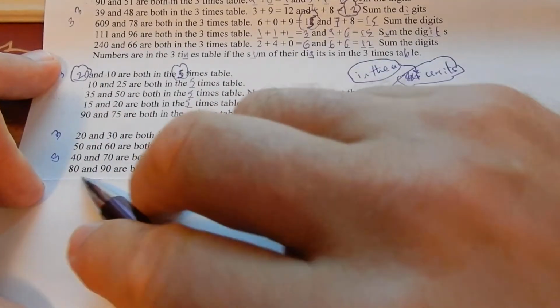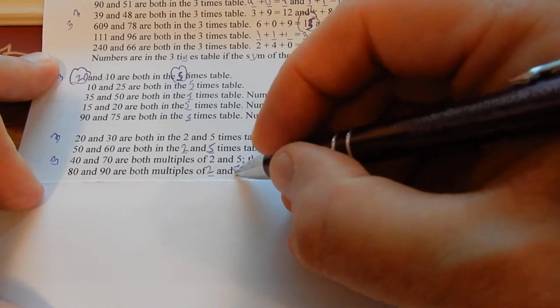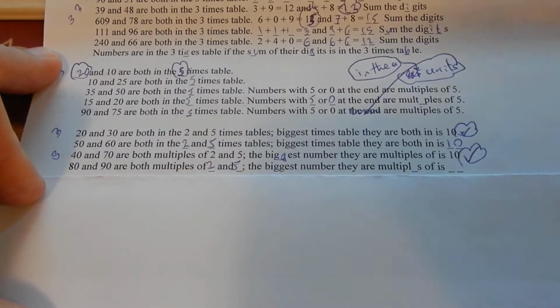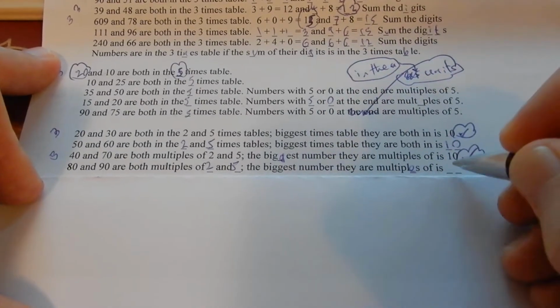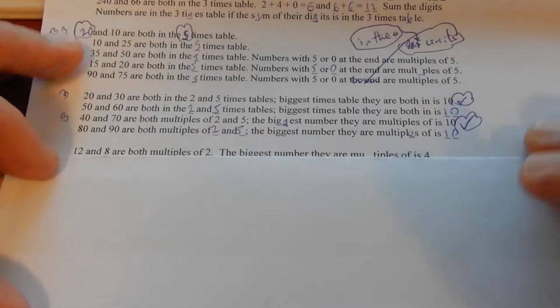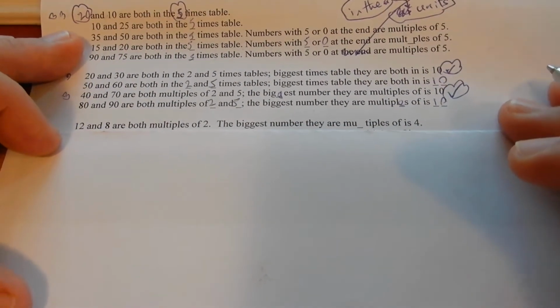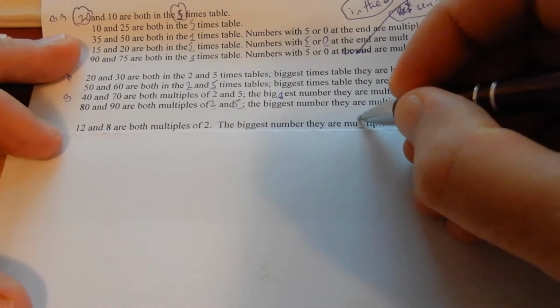Tick. 80 and 90 are both multiples of 2. They're both multiples of 5. The biggest number they are multiples of is 10. 12 and 8 are both multiples of 2. The biggest number they are multiples of is 4.